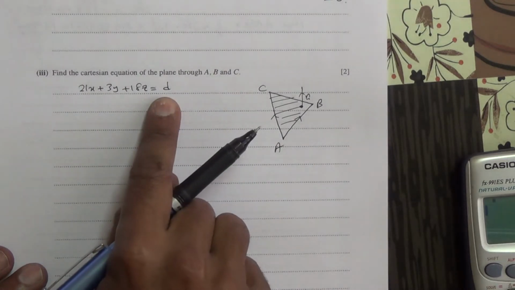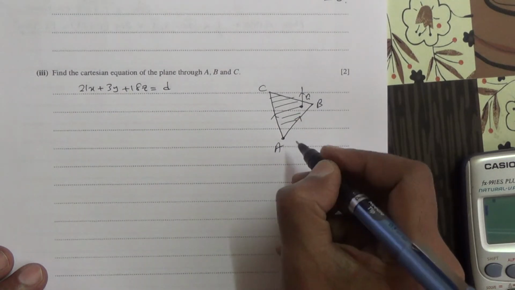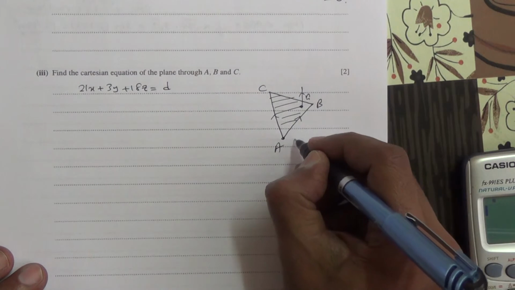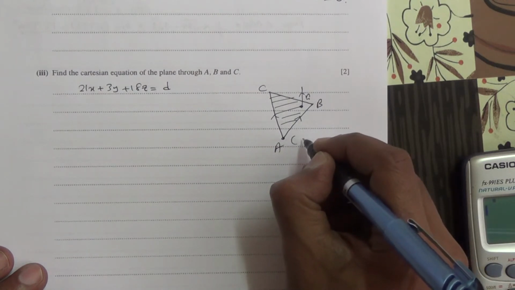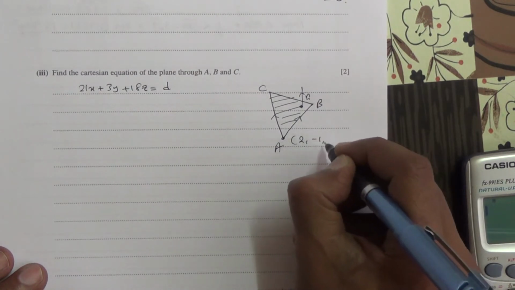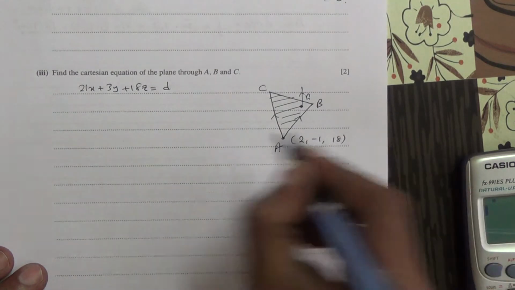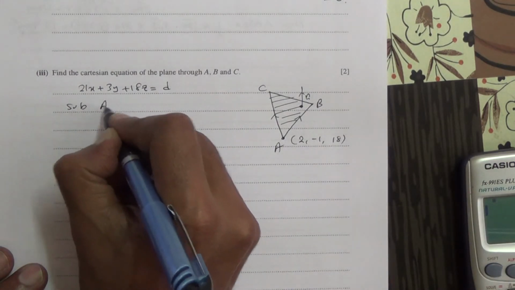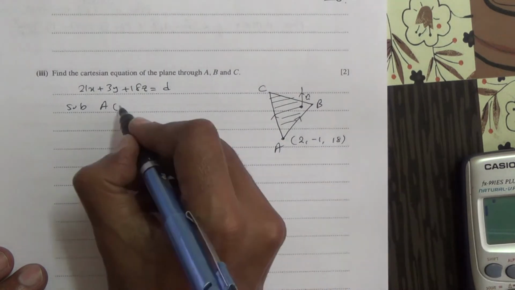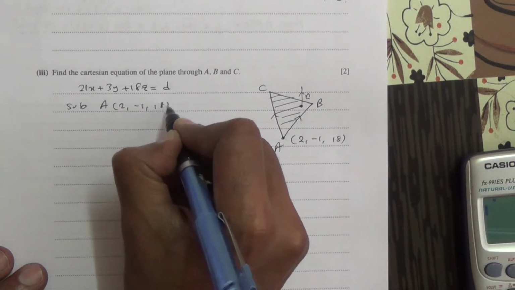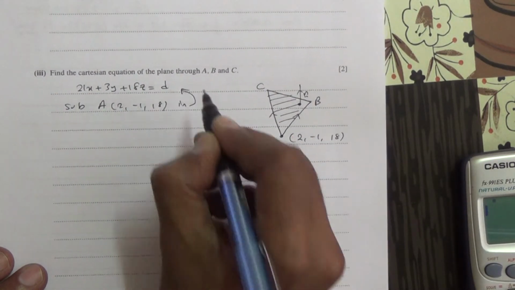We just need to find D. We can substitute the point A into it. Remember, the point A was given in the question as 2, minus 1, 1. So we're going to sub A, that is 2, minus 1, 1, in this equation here.